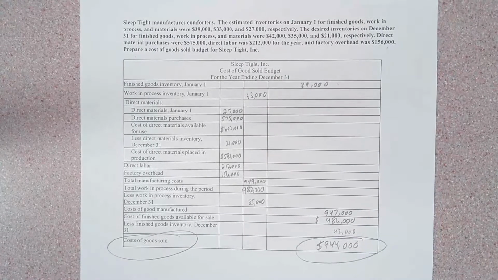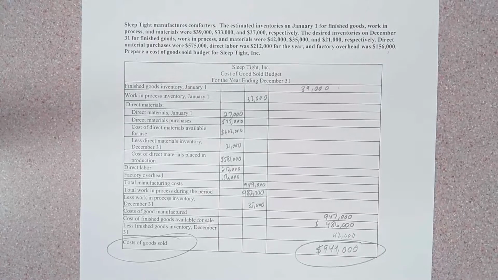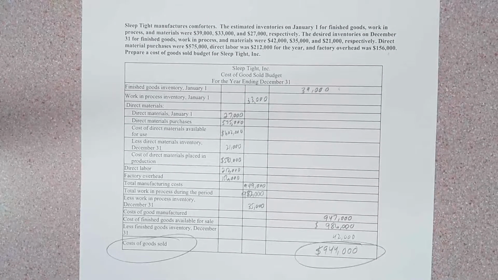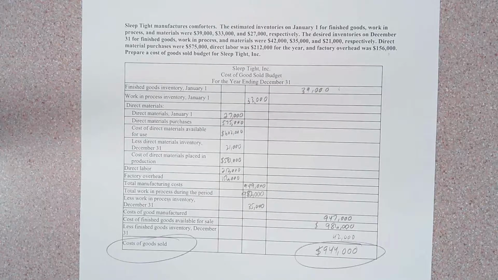All right, that's the last handout for slides 13 through 31. At least I think it's 13 through 31, somewhere around in there. Figure it out.